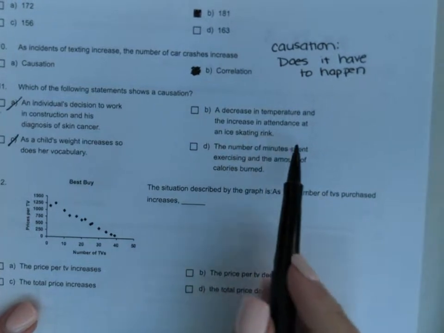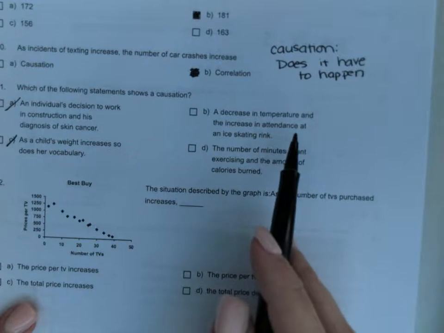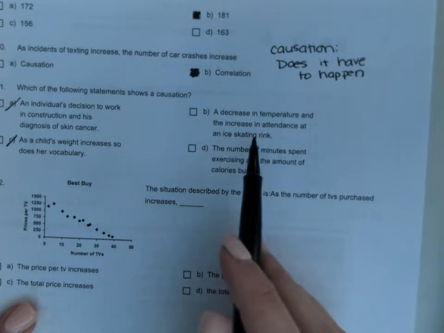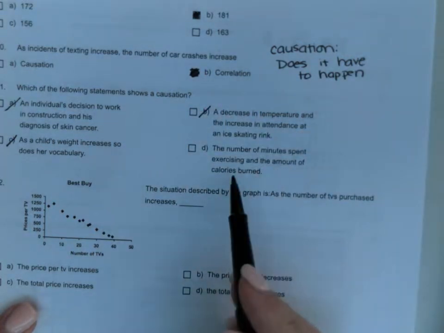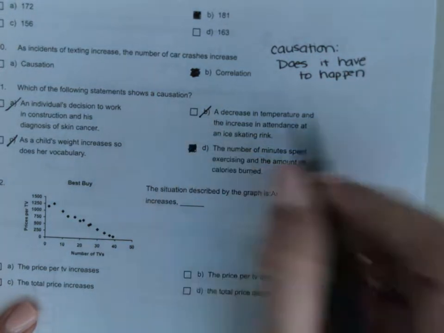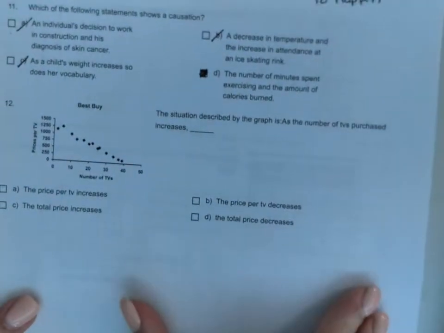A decrease in temperature and the increase in attendance at ice skating rinks. So the colder it gets, do more people have to go ice skating? No. The number of minutes spent exercising, so the more you work out, do you have to burn more calories? Yes. So remember, causation, ask yourself, does it have to happen?